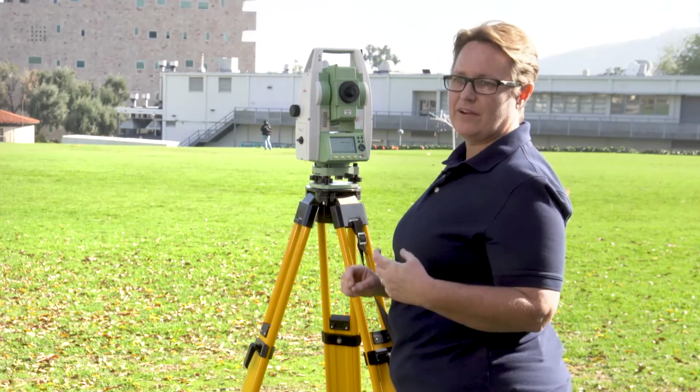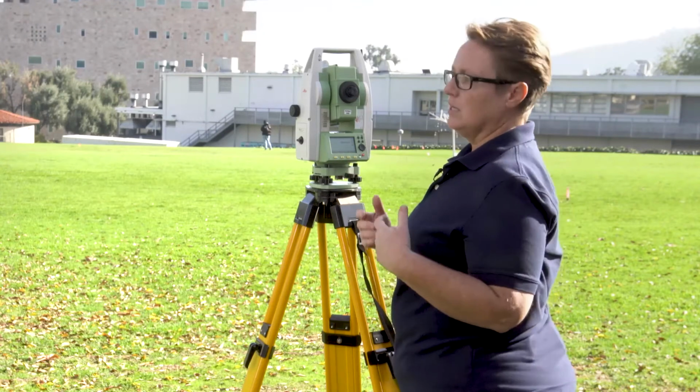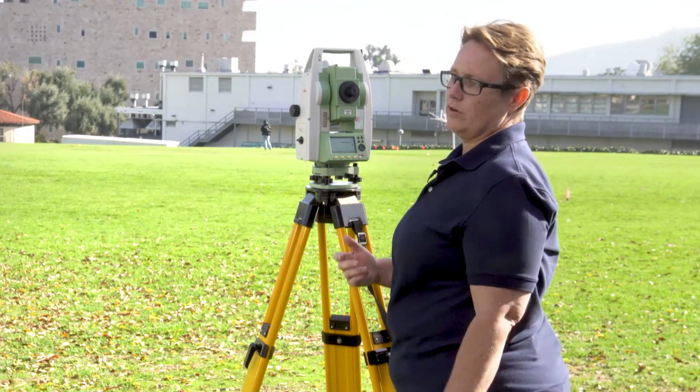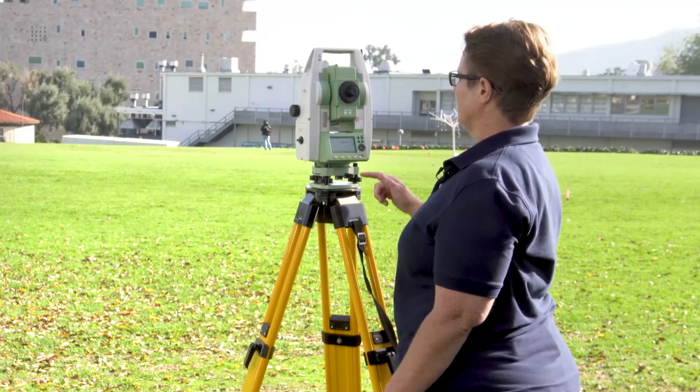Remember that a second is a very, very small amount of measurement. You can see a little fluctuation there. If you see 1, 2, 3, 4, or even 5 seconds, that's okay.